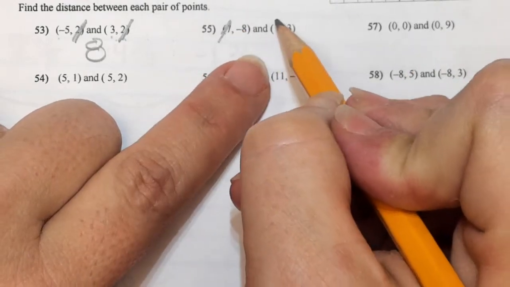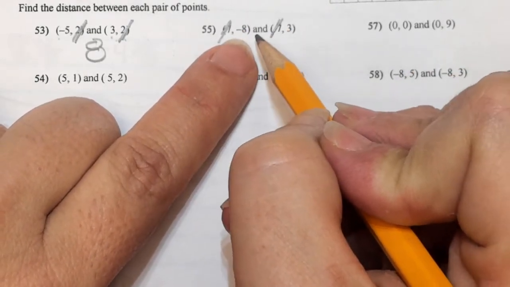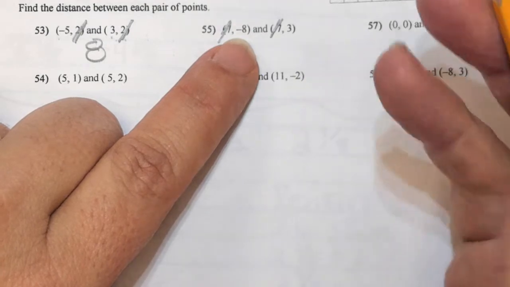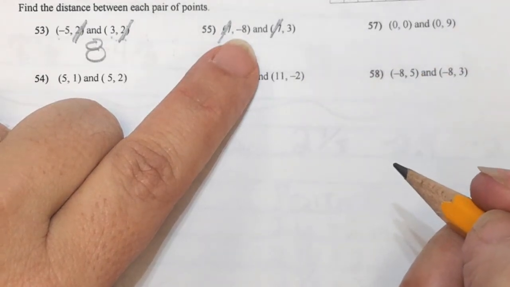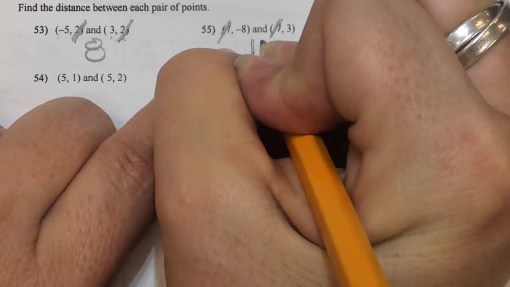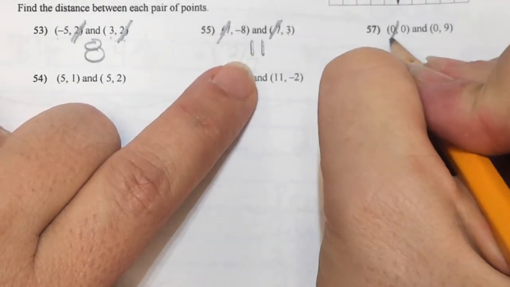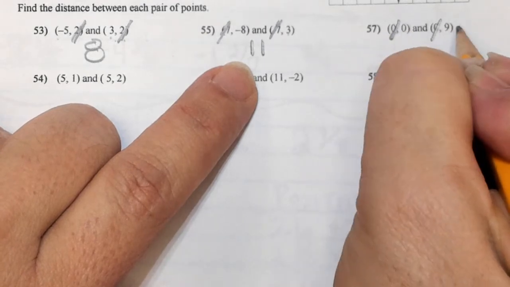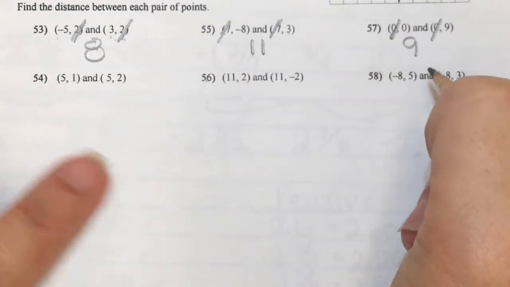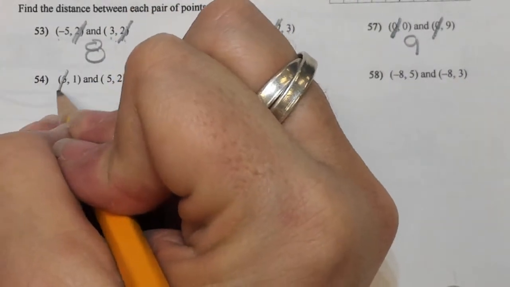Okay, which two match here on number 55? 7. So how far is it from negative 8 to a 3? 11. How far? Negative 8 plus 3 is 11. Okay, zeros match on this one. How far is it from 0 to 9? 9. 5's match on this one.